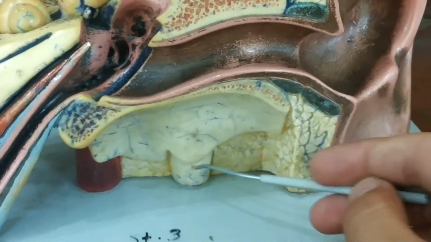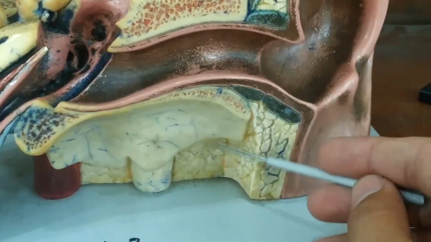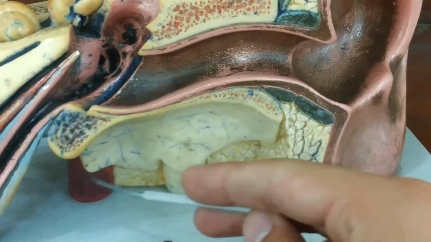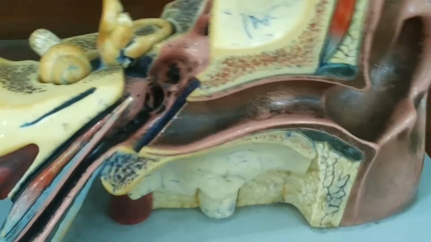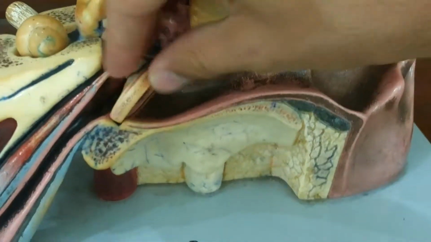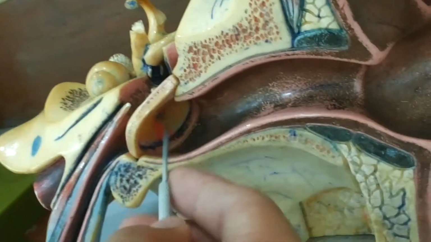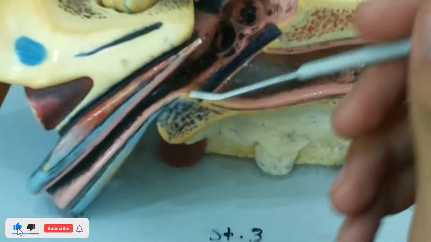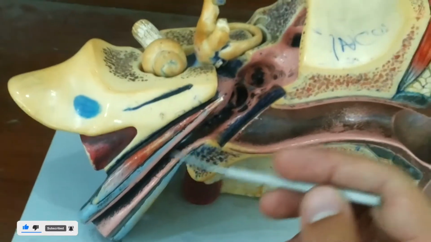This is the internal jugular vein, and this region represents most probably the parotid gland. Internal jugular vein, the internal carotid artery. So the external acoustic meatus continues. So this is the tympanic membrane, the position of the tympanic membrane. And here we have the eustachian tube, the auditory tube.